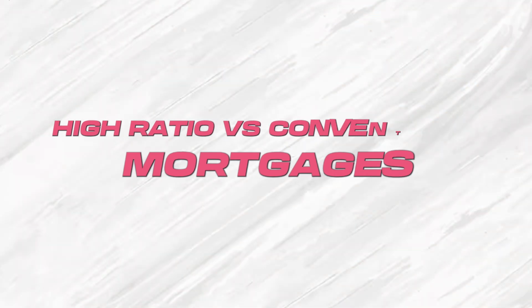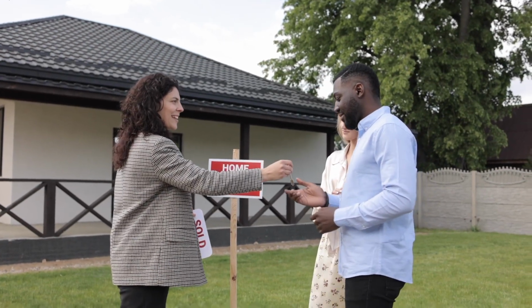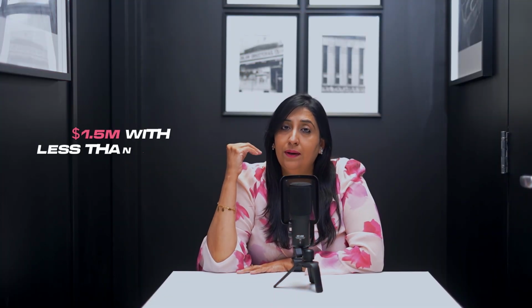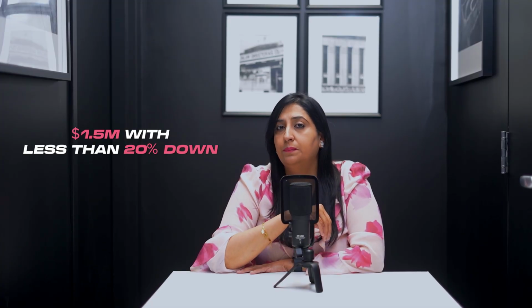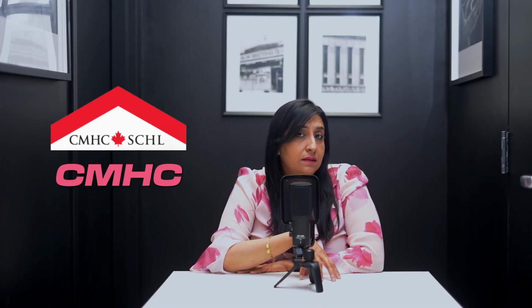Now, let's discuss high ratio versus conventional mortgages. This is based on your down payment. A high ratio mortgage means you are putting less than 20% down. Home buyers can now purchase properties valued up to 1.5 million with less than 20% down. In Canada, that requires mortgage default insurance through providers like CMHC, Sagen, or Canada Guaranty. The insurance premium is added to your mortgage amount.